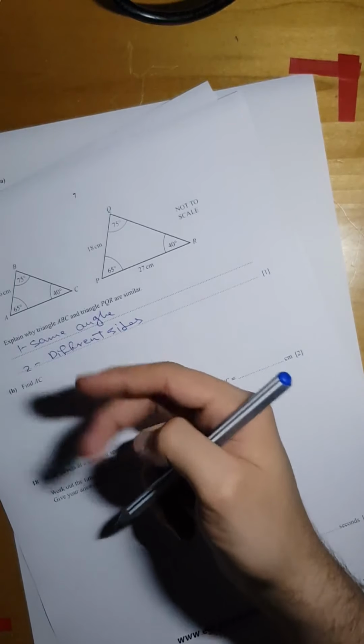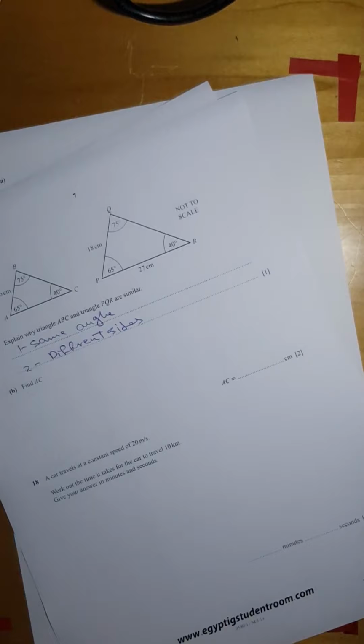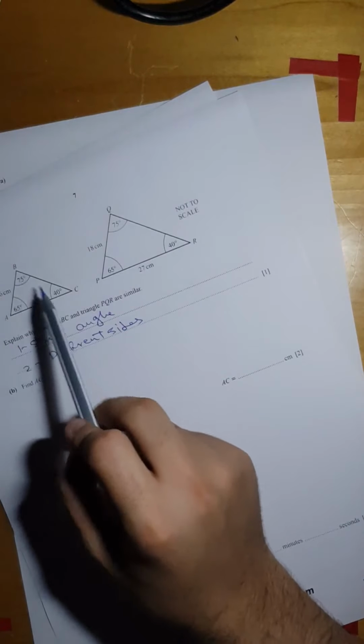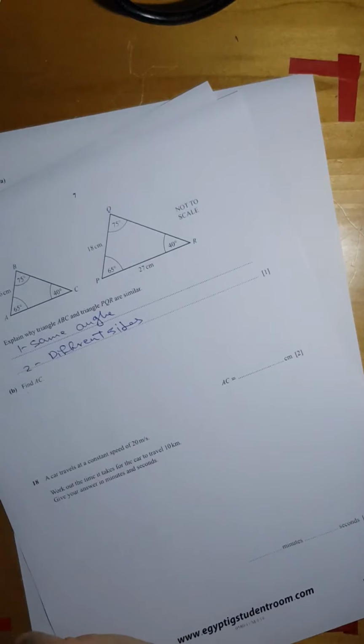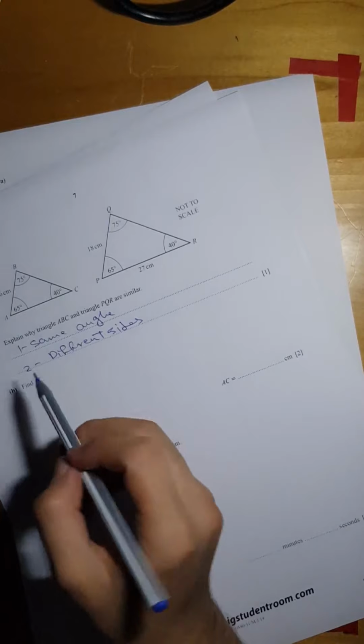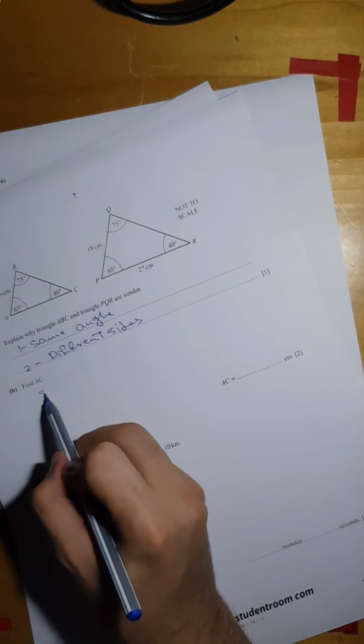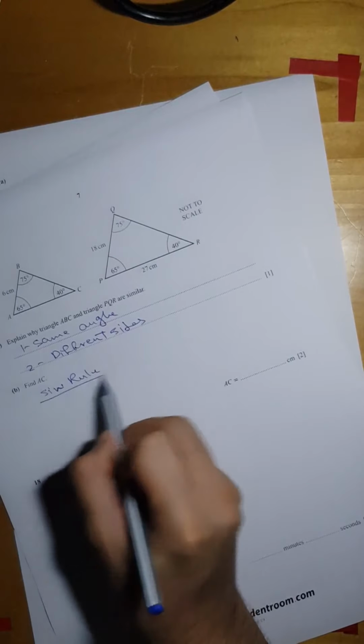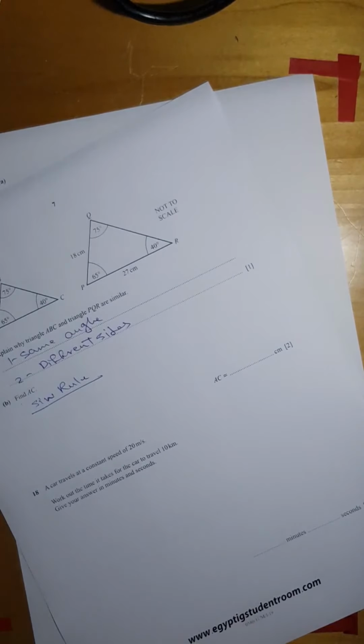However, over here we have enough angles to choose from. So we have two angles and a side, so we can safely say we're going to use the sine rule, right? Now, how can we use the sine rule?